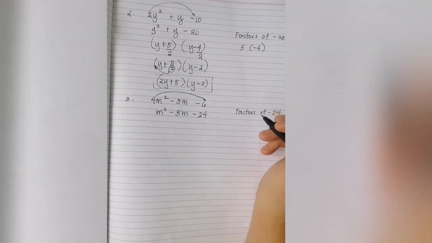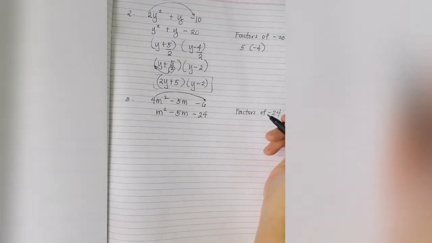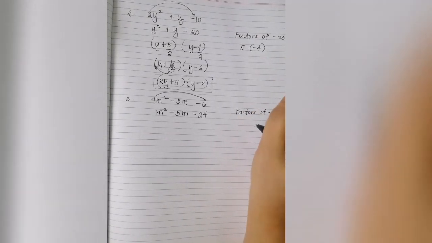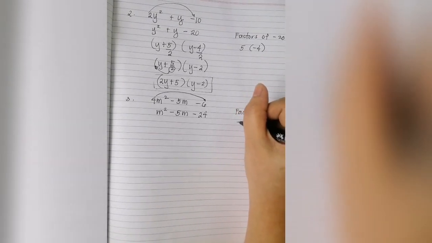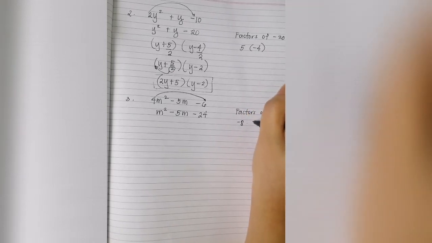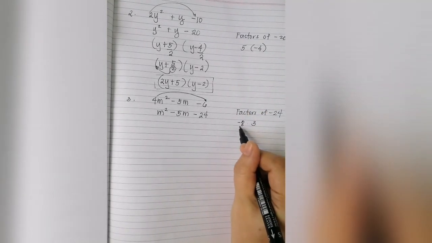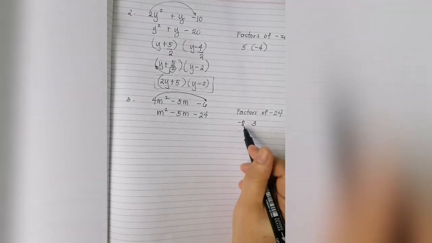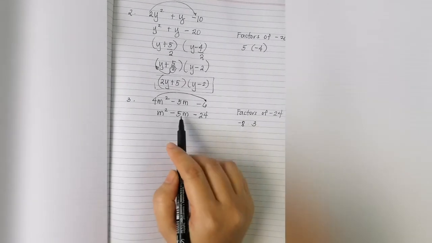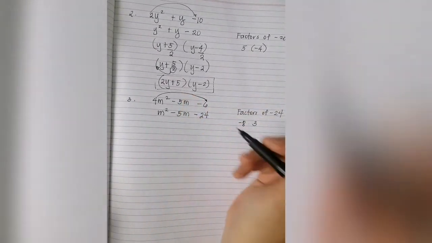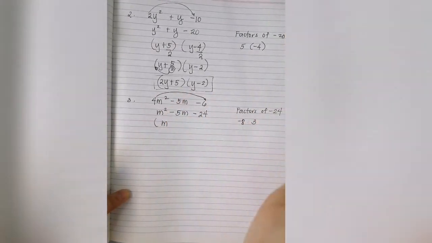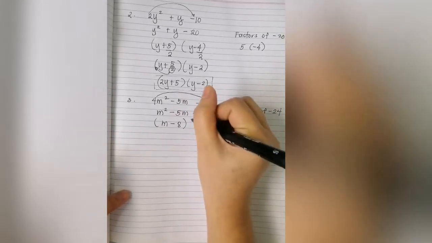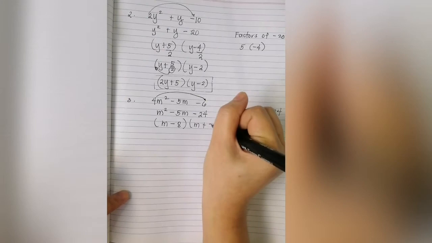And I can think of, if you can do this mentally, again, much better. If not, you can list all the factors just like what we did on our previous lesson. So, factors of negative 24 is negative 8 and positive 3. Let us check. Negative 8 times positive 3 is negative 24. Negative 8 plus 3 is negative 5. So, therefore, we will use negative 8 and 3 as our factor. So, this will be m minus 8 and we have m plus 3.